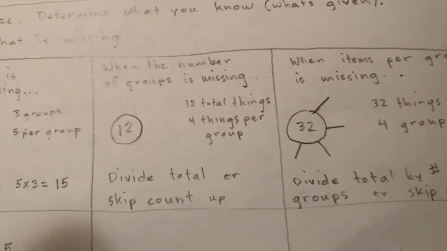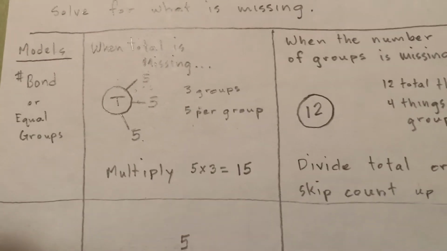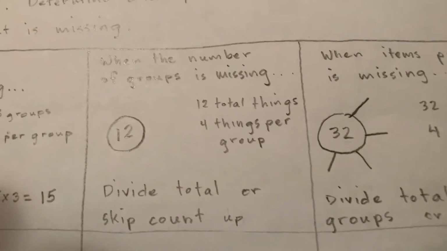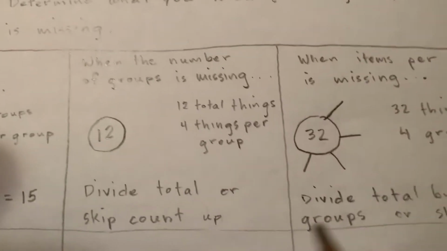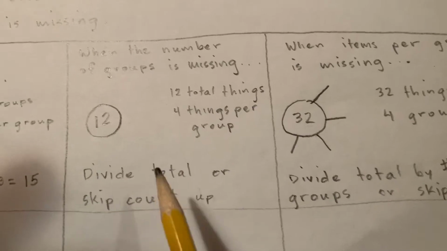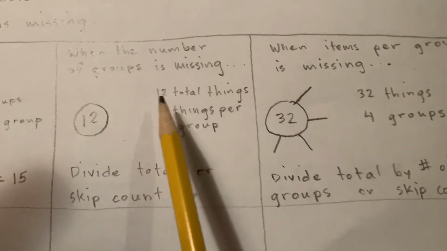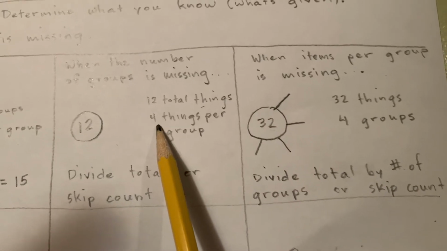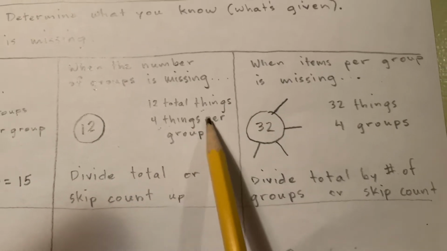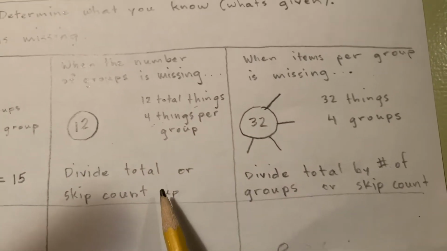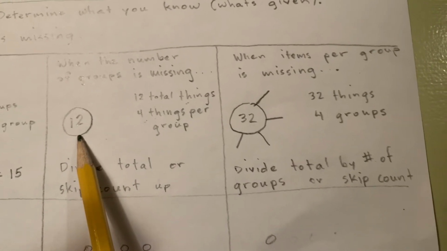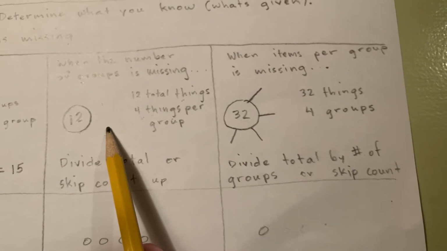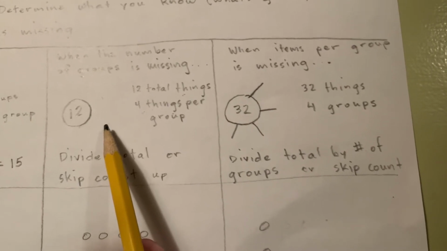In the next scenario, so that was for when the total is missing, here, the number of groups is missing. So they give me the total in this one. I've read the problem and I've determined, okay, I've got 12 total things, and they told me that there are 4 things in each group. And so I've got 12, but I don't know how many spokes to put off of my number bond yet, because I don't know how many groups there are.